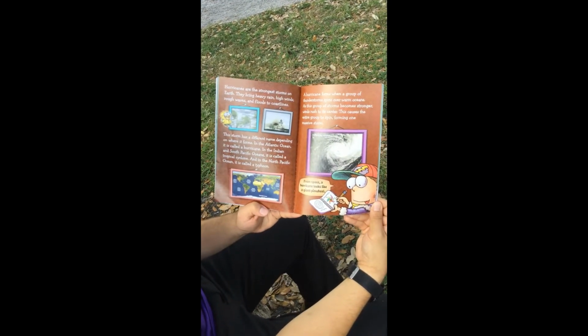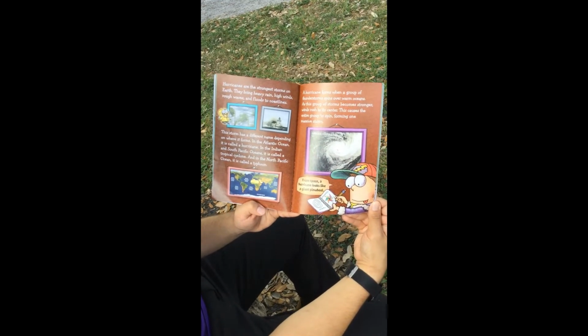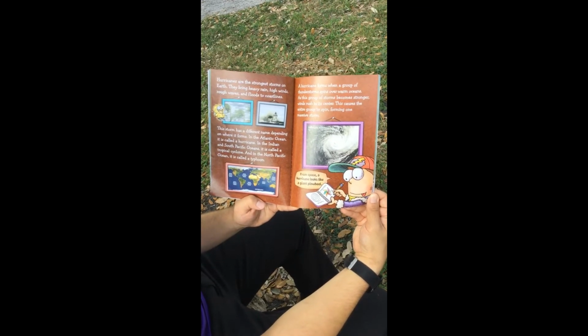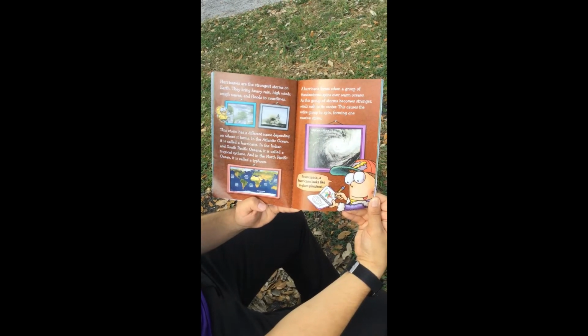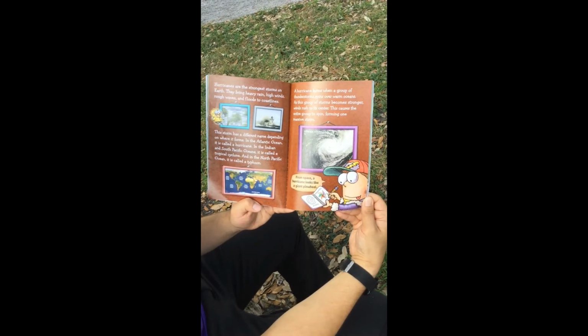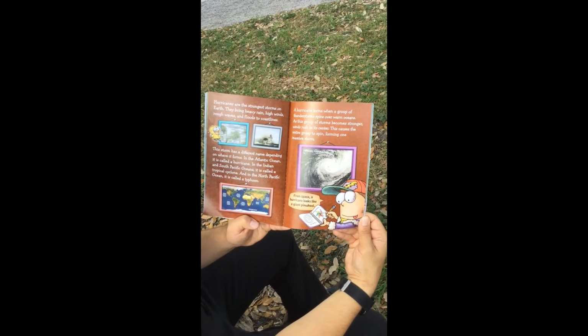Hurricanes are the strongest storms on Earth. They bring heavy rain, high winds, rough waves, and floods to coastlines. Every storm has a different name, but they don't change how intense they are. A hurricane forms when a group of thunderstorms spins over warm oceans. As this group of storms becomes stronger and stronger, winds rush to its center. This causes the entire storm to spin, forming one massive storm.